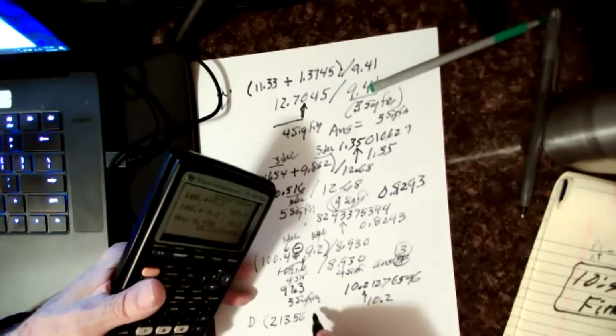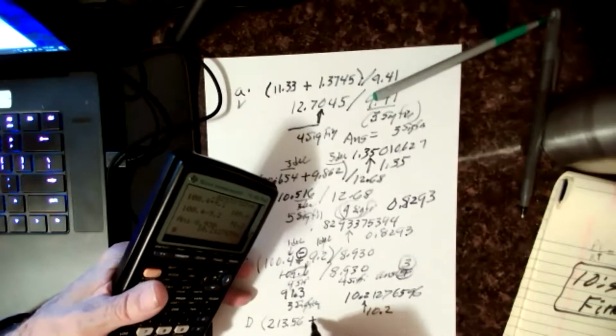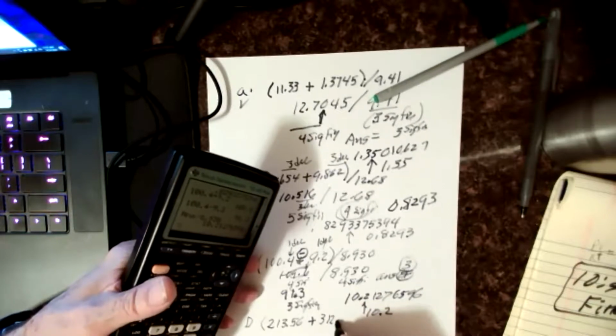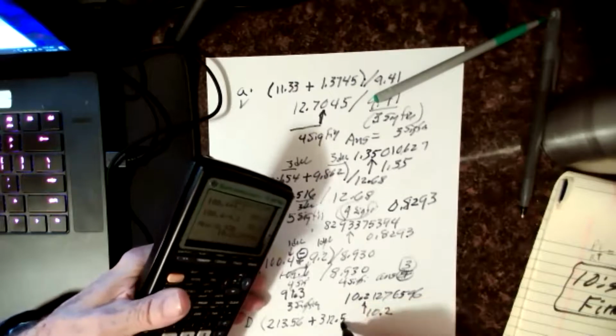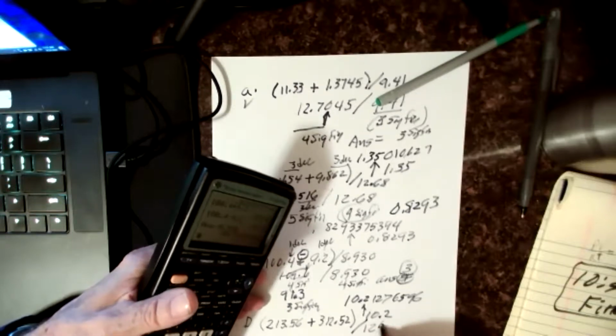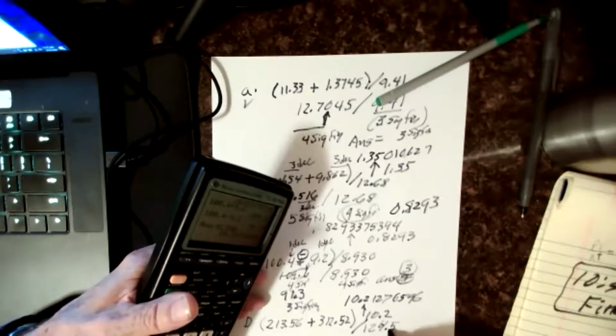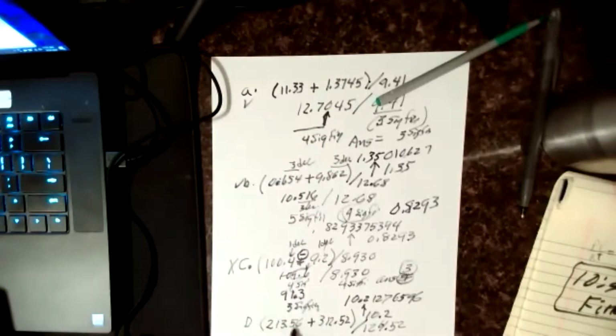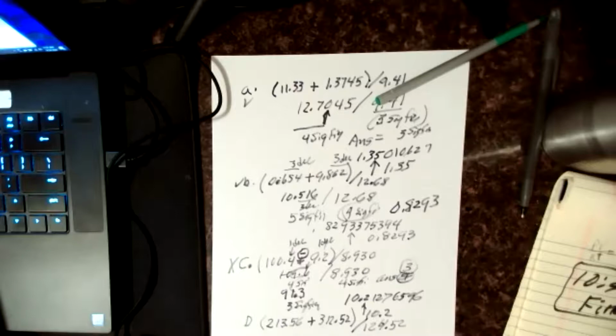213.56. The sign is plus this time. Plus 312.52. And we are now dividing that by 124.52. Okay, so let's do our addition. I notice the additions are both 2 decimal places, so my answer will have 2 decimal places. 213.56 plus 312.52.